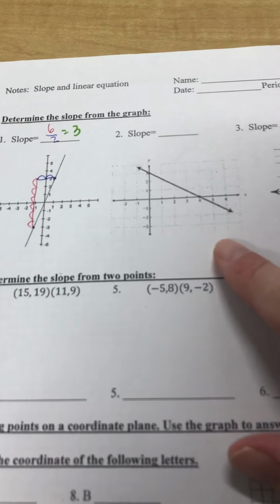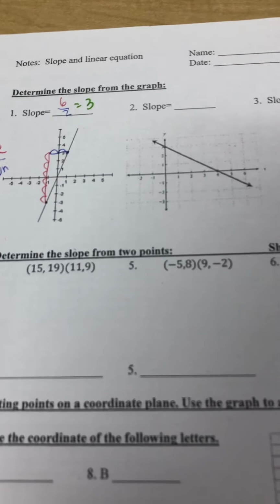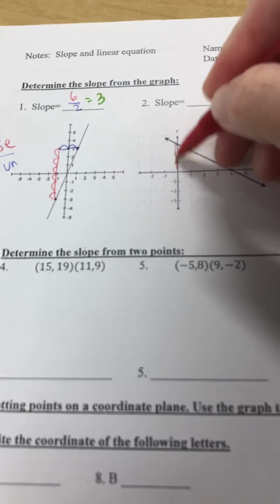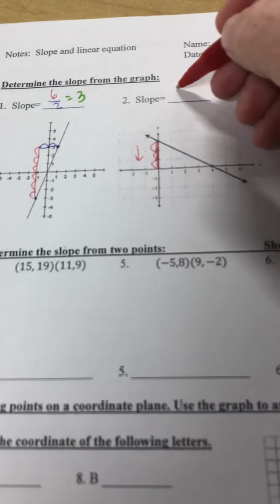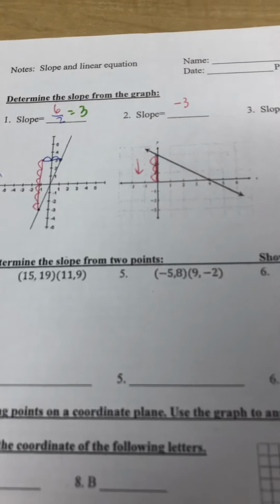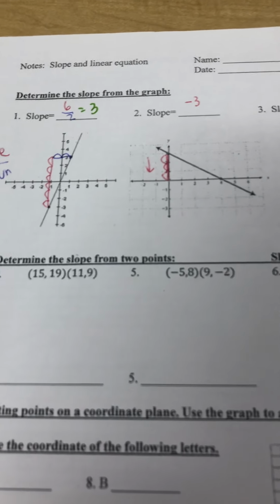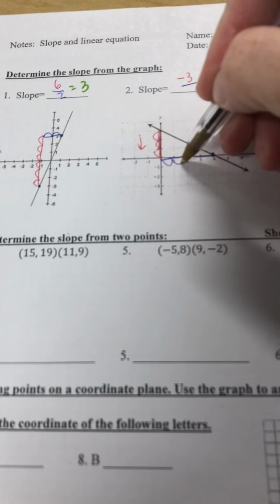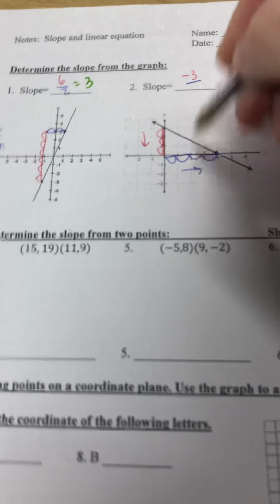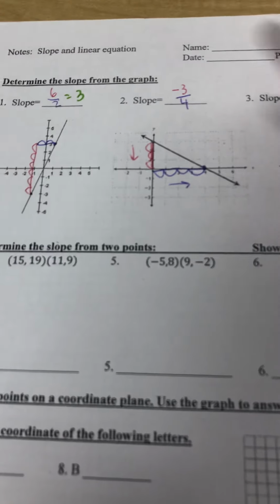Again, if we go left to right, we can see this time that my rise is actually going to go down. It's going down 1, 2, 3. That means that my rise is -3 over 1, 2, 3, 4. So -3/4 it is.